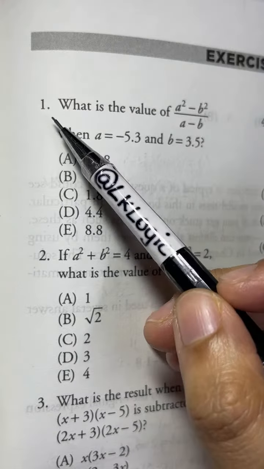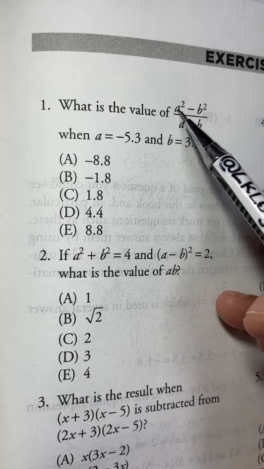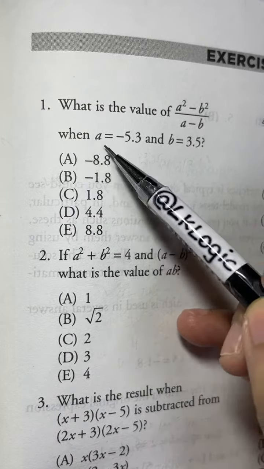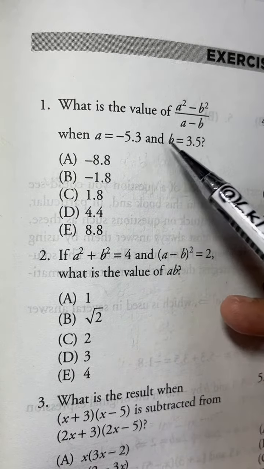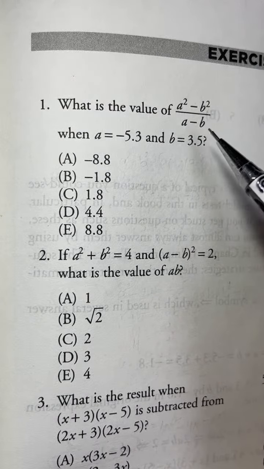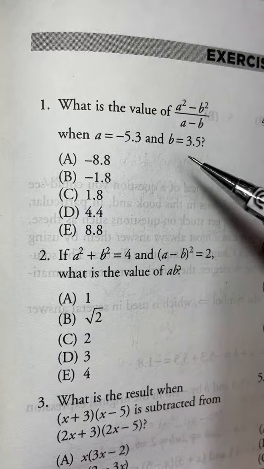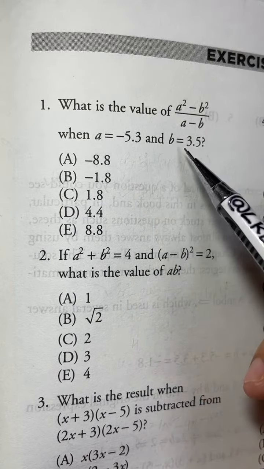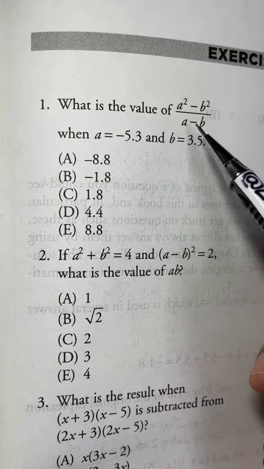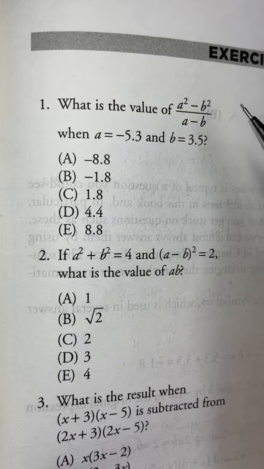Here we go with our first question that says, what is the value of a square minus b square over a minus b when a equals negative 5.3 and b equals 3.5? So how can we solve this? It's really simple. You can even try it. There are 5 choices given to you. So the values of a and b are given to you. There are 2 ways you can solve that. Either you can plug in the values in this, or you can go an easier way than that. No need of calculator on that.